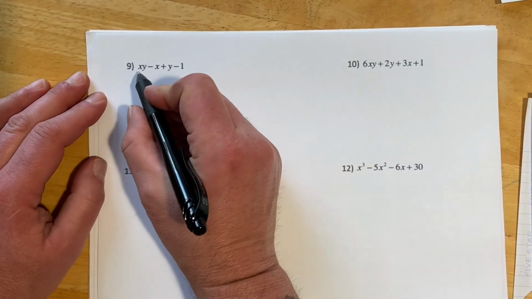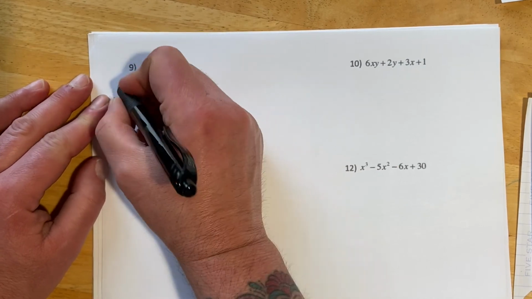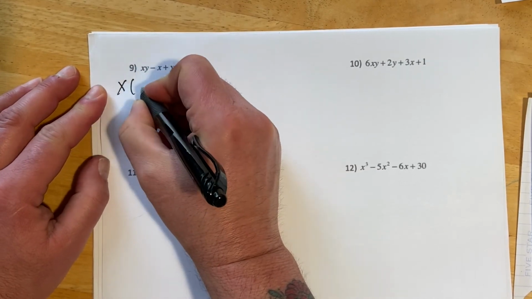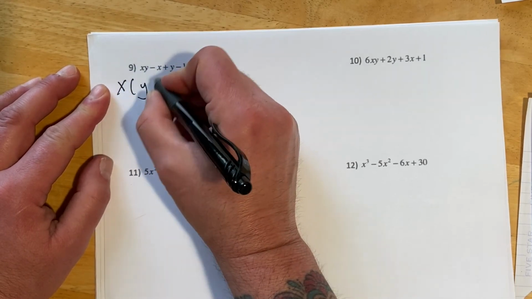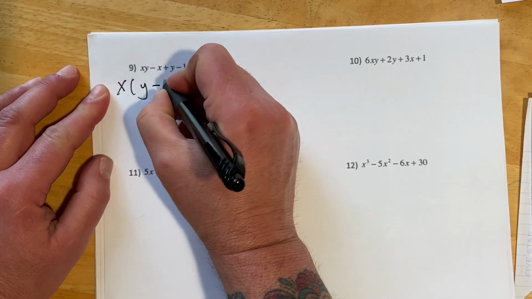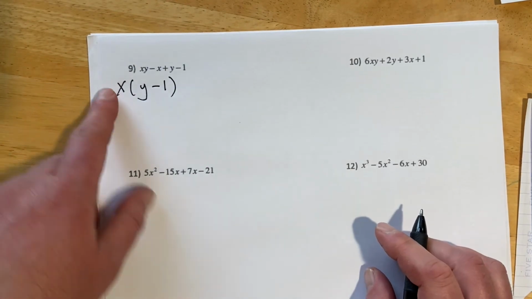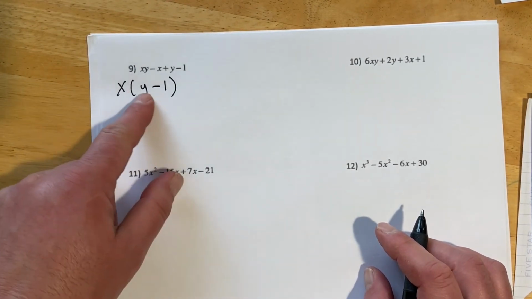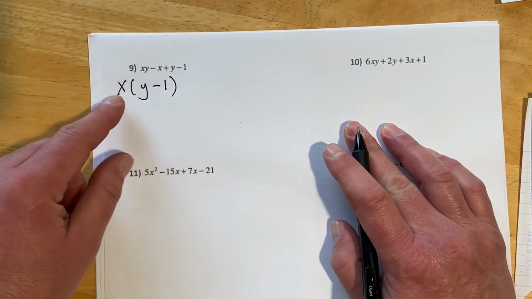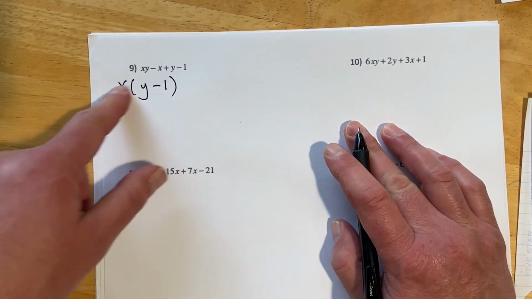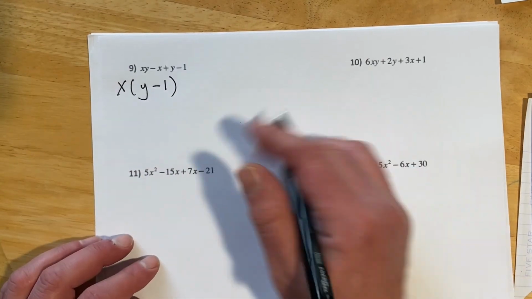Looking at these first 2, we have xy minus x. So I'm going to take an x out of there, and that's going to leave me a y in the first spot. And then in that second one, I'm taking x out of negative x. So that will be like a negative 1. And then again, you can always distribute back, and I encourage you to do that just to double check yourself that you didn't mess anything up. X times y, xy, x times negative 1, negative x, cool.